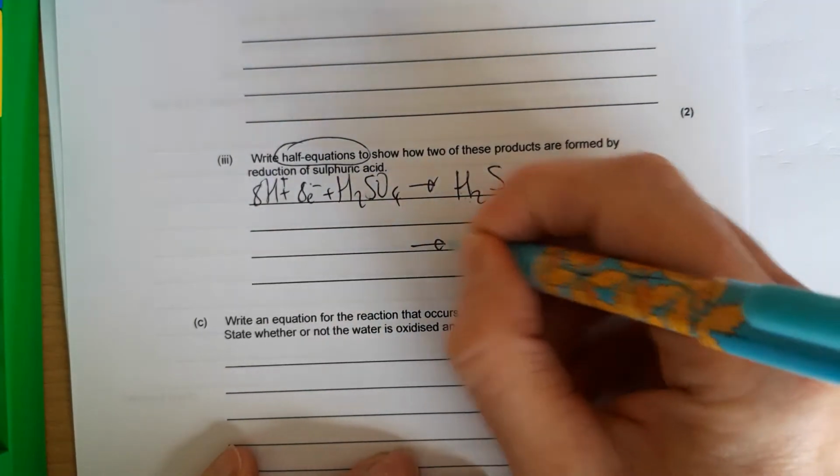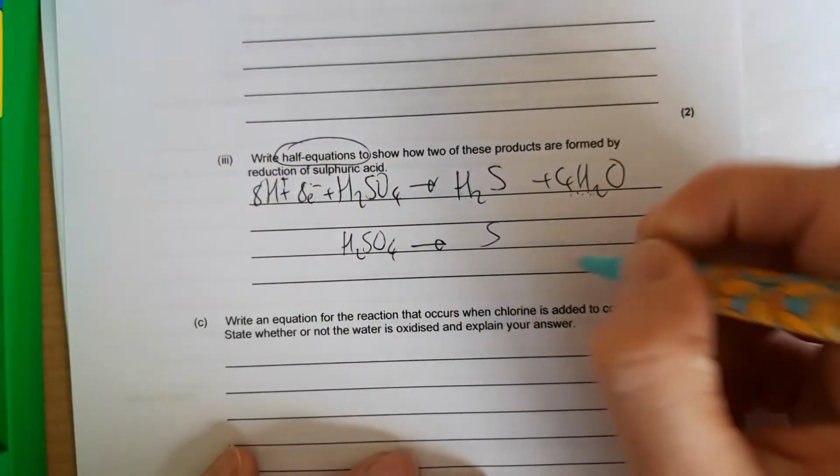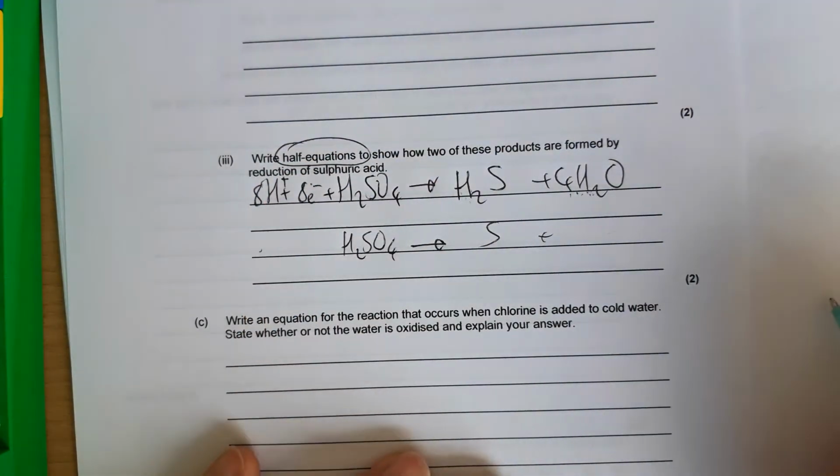H2SO4, 4H2O. There's a half equation showing how it's formed from sulphuric acid. How's the other product formed? You could do the same for sulfur. You could write a half equation, do water, do H+.